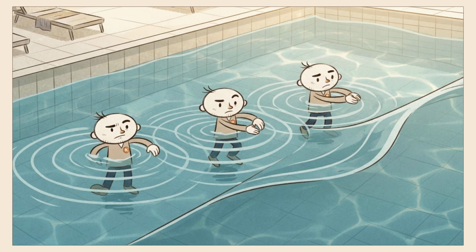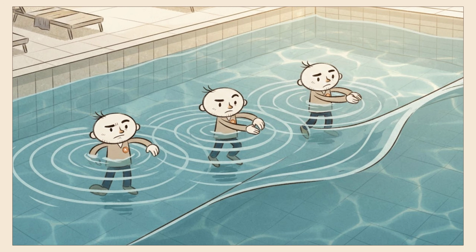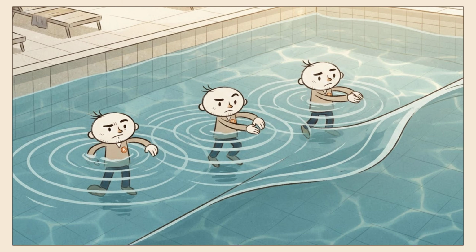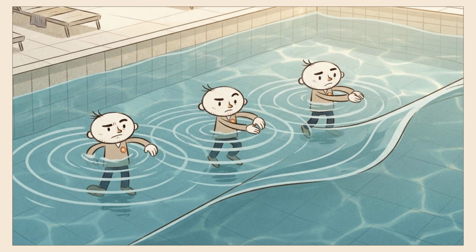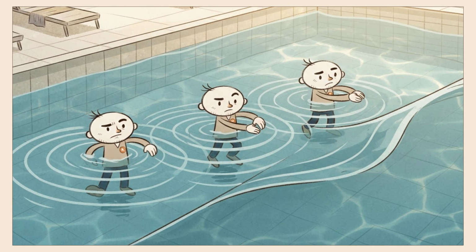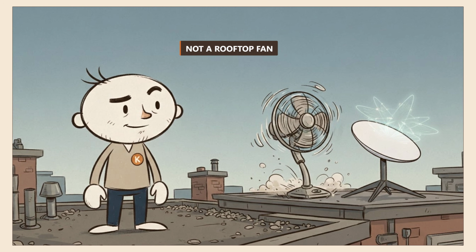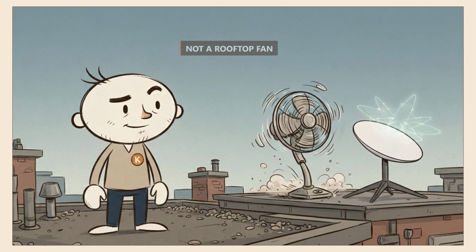Imagine several people making waves in a pool. With carefully controlled timing, their waves reinforce one another in a chosen direction. A phased array does something similar with electromagnetic waves. This lets the terminal switch between moving satellites without becoming a spinning rooftop fan.